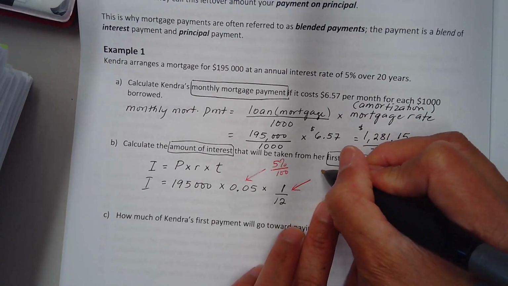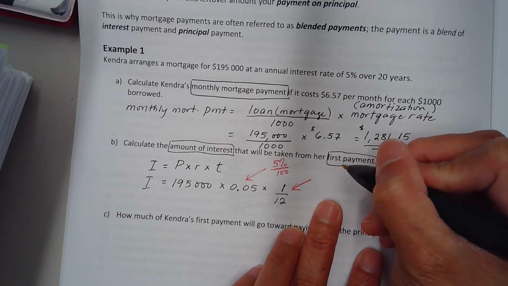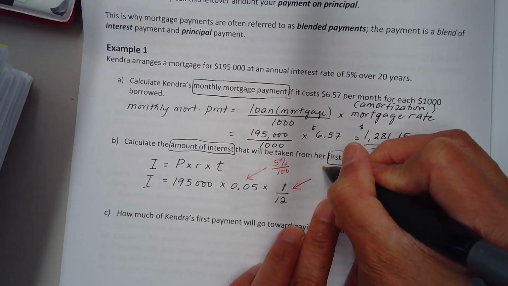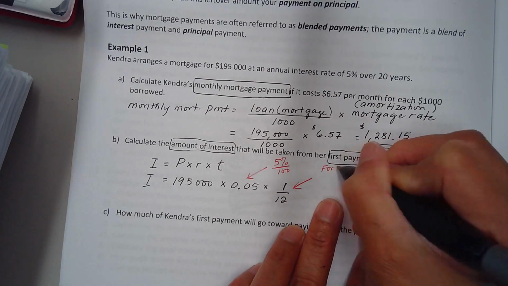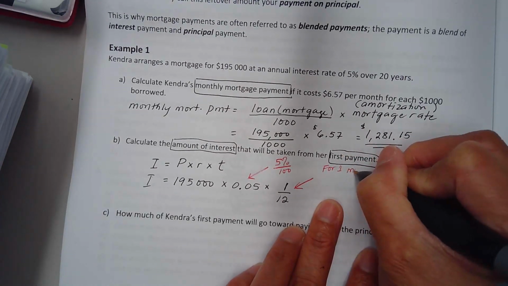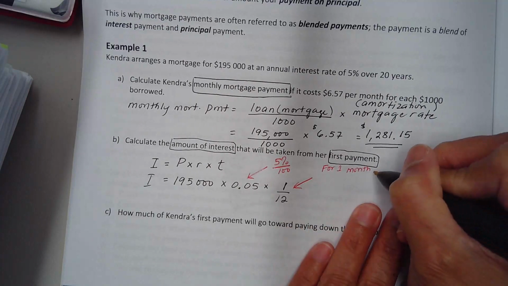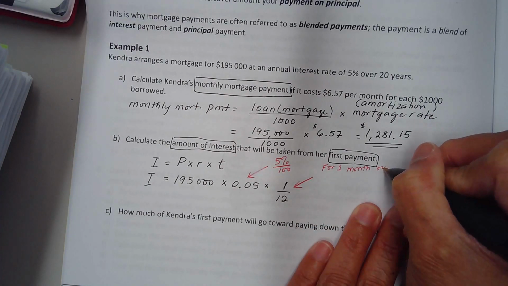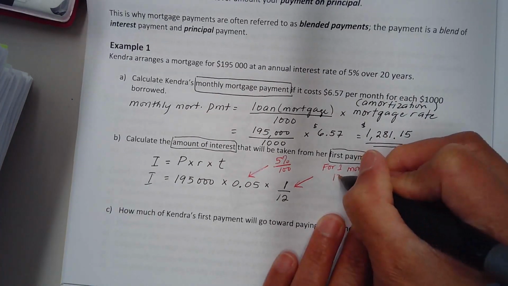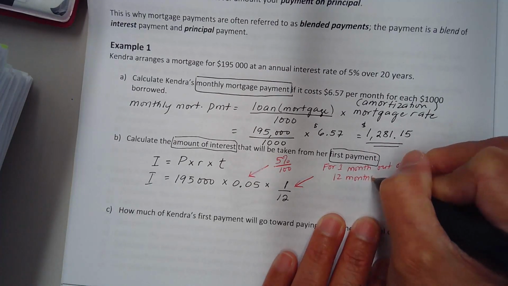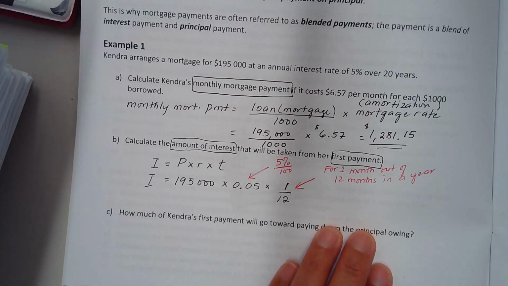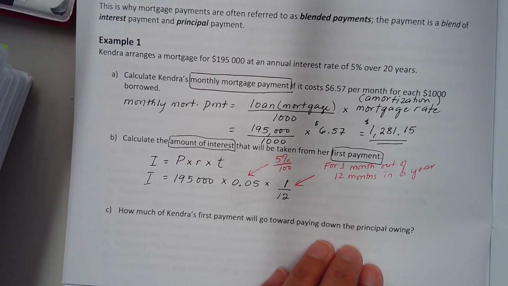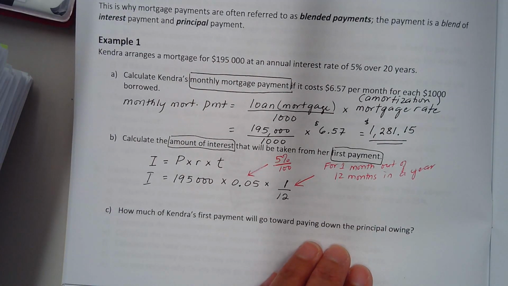It's going to be 1/12 of the year, for 1 month out of 12 months in a year. Okay, so that's why it's 1/12.